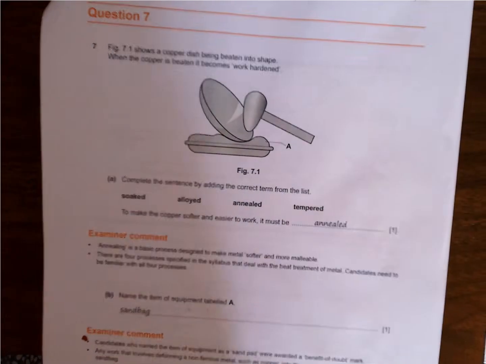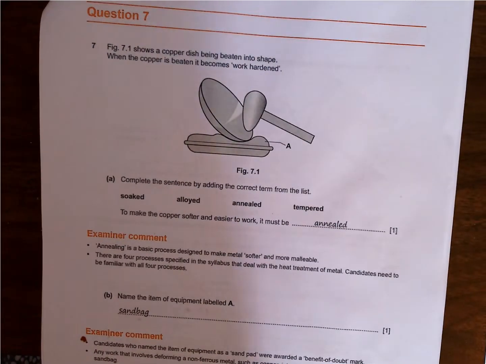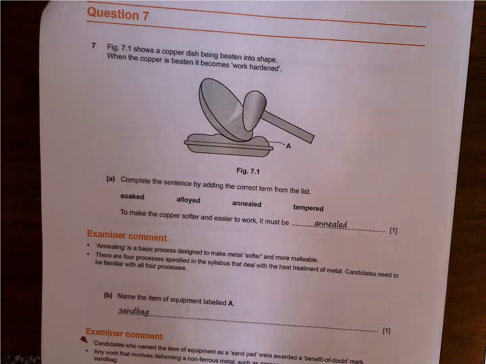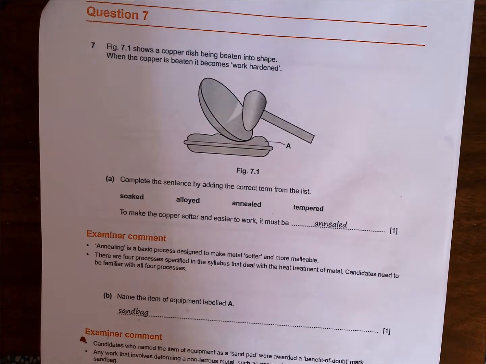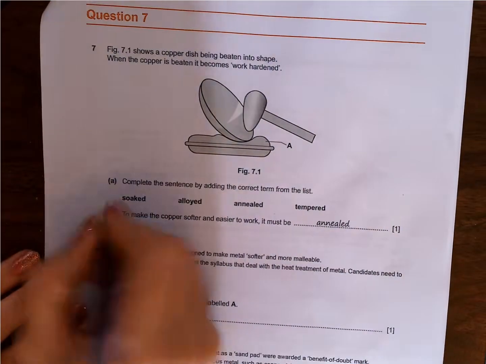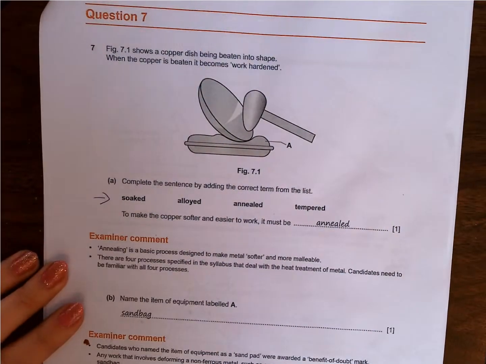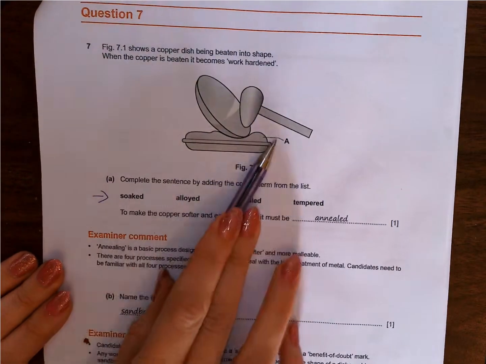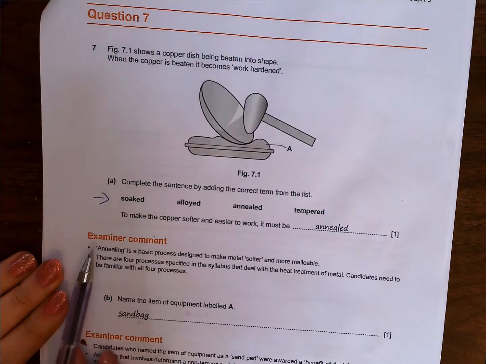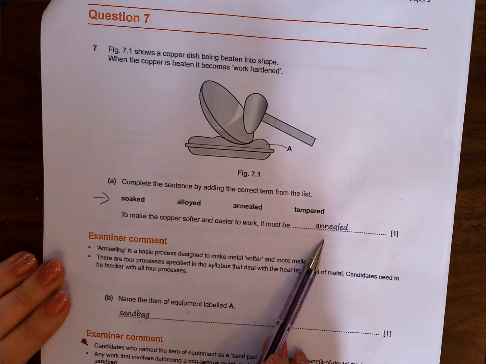There are 4 processes specified in the syllabus that deal with the heat treatment of metal. You need to be familiar with all 4 of the processes. So please study these 4 processes so that, should you get a different question, you can still answer it.